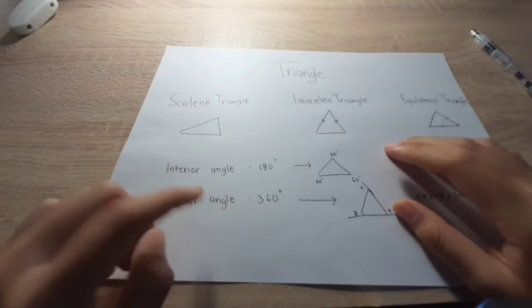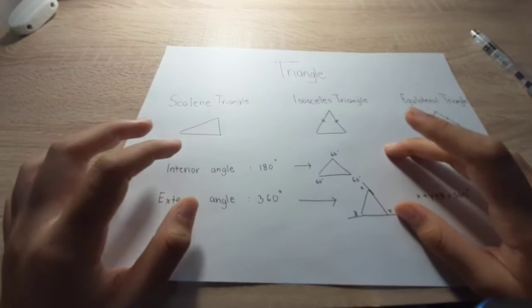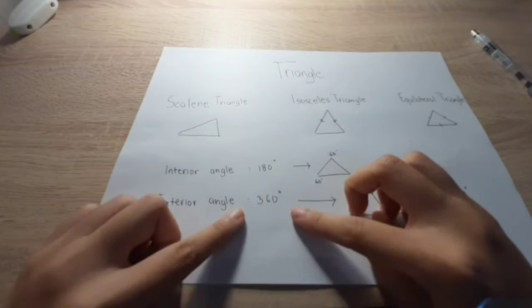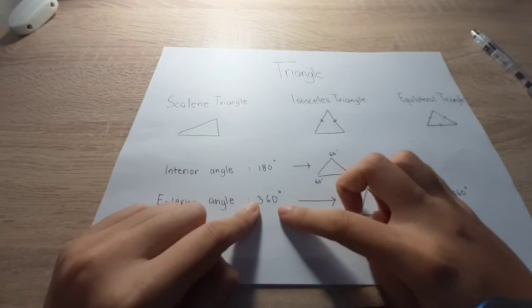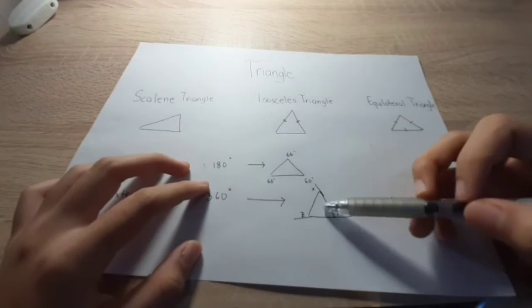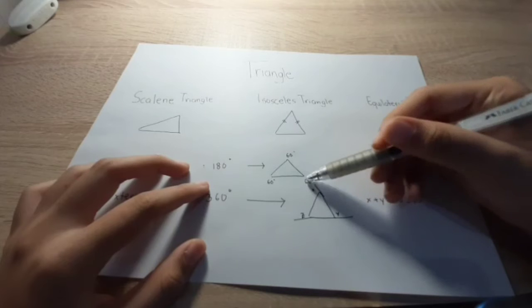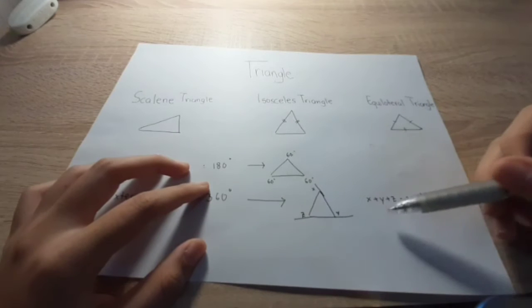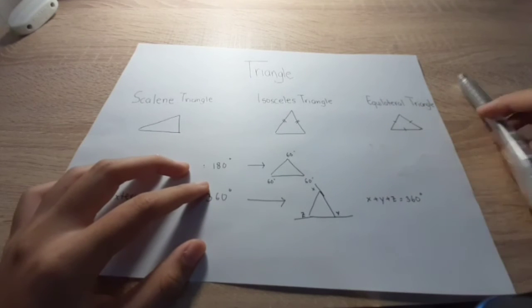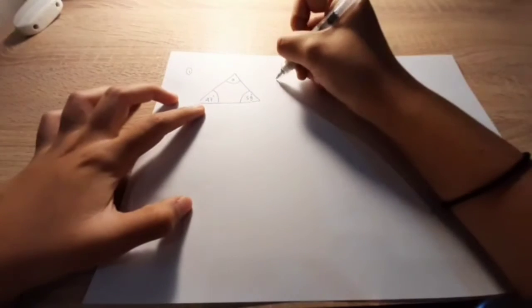An exterior angle is between any side of a shape and a line extended from the next side. The sum of the exterior angles of a triangle is 360 degrees. So those are x, y, and z. If we sum them, the sum is 360 degrees.